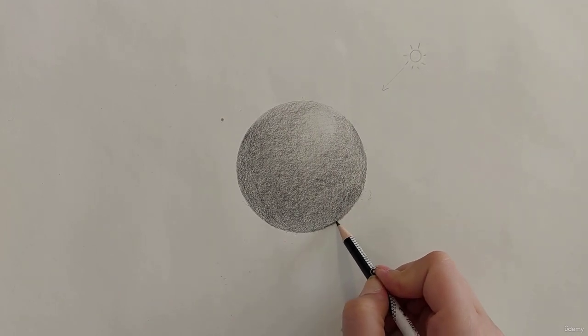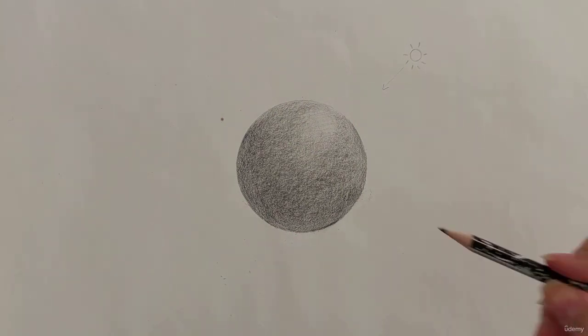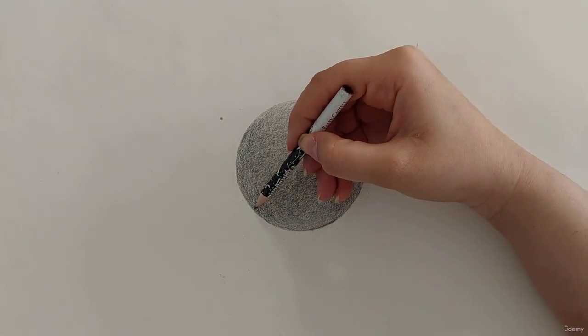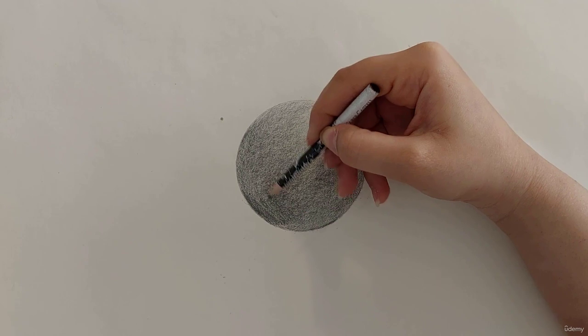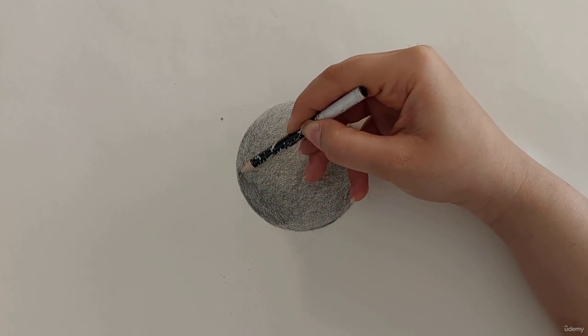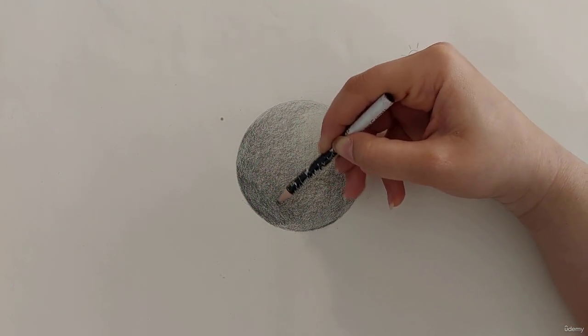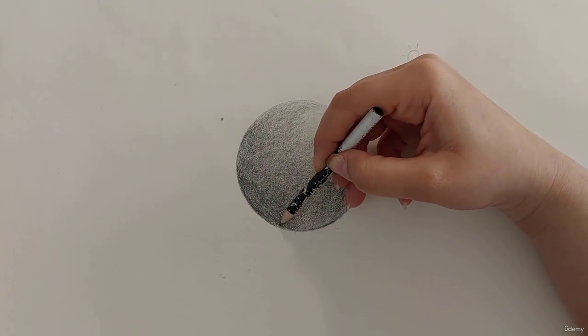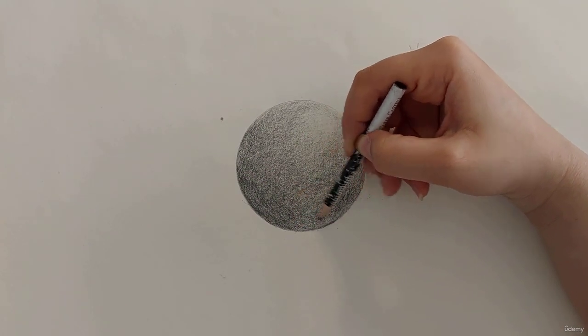Now, little by little, I want to add some more darkness into my work. That's why I'm going to add some more layers of shades on some parts. Now, I'm adding another layer over here, but at the same time, I'm increasing my hand pressure. I have more hand pressure in order to bring more darkness into the work. Just like that.